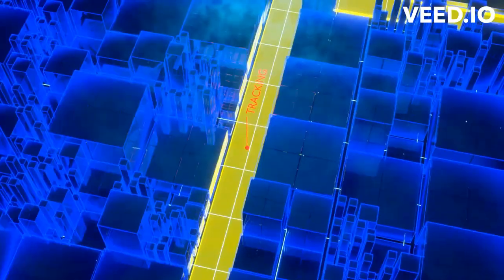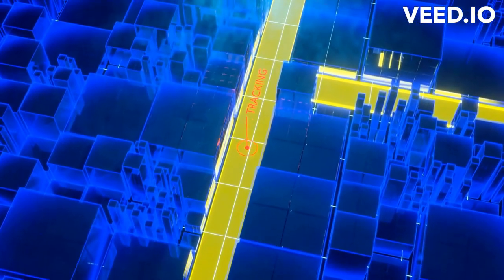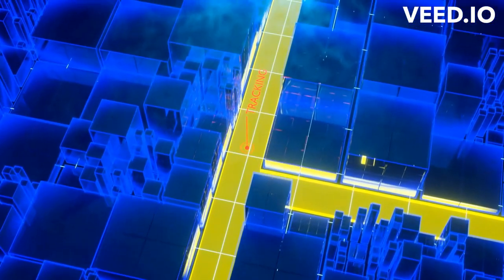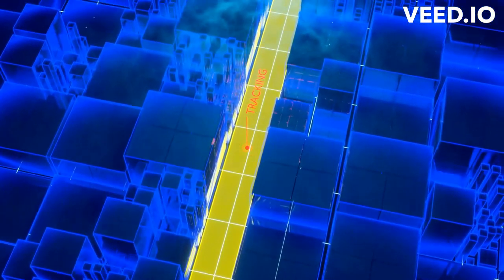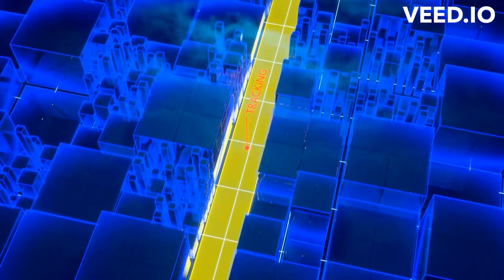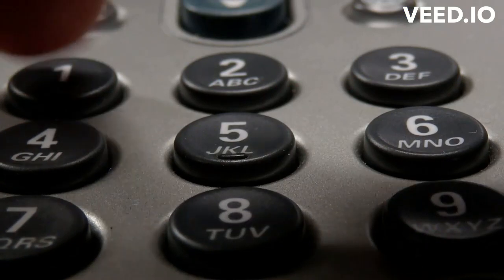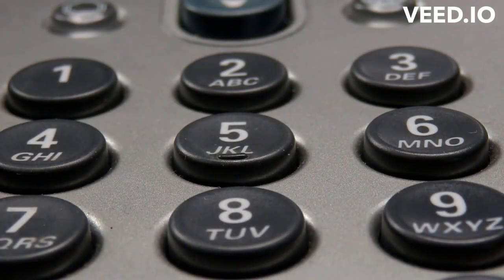GPS module. Function. The GPS, Global Positioning System, module determines the precise geographic location of the vehicle using signals from satellites. Working. The module communicates with satellites to receive location data in terms of latitude and longitude. This data is then processed by the Arduino to track the vehicle's position.